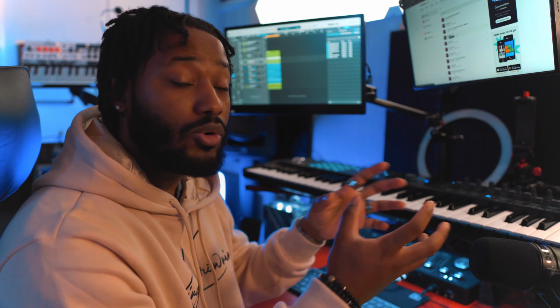But what BandLab is great at is having a bunch of built-in tools that are cloud-based that help the process. In my last video, I showed you how I was able to find some random loops and some random melodies to pull from BandLab and bring into Logic Pro. Today, I'm going to show you how I use BandLab on a more practical level.